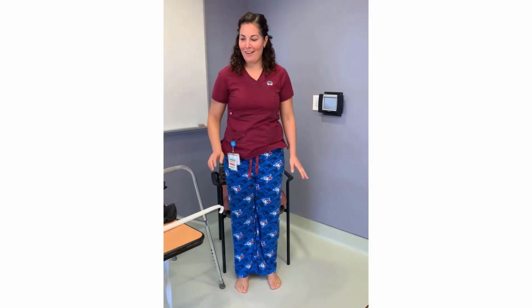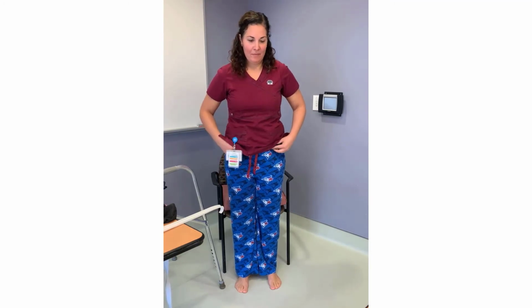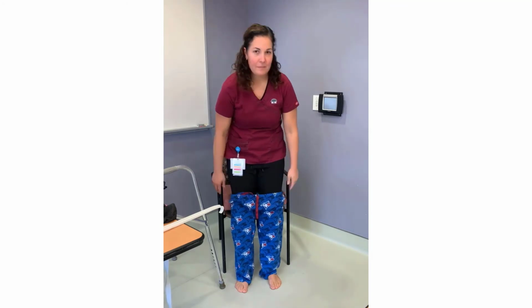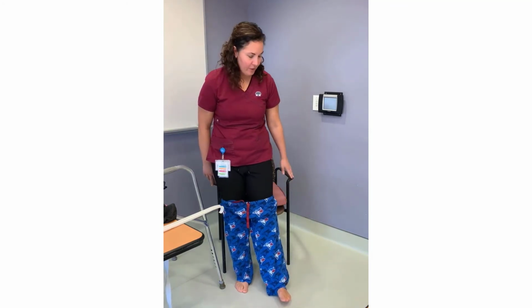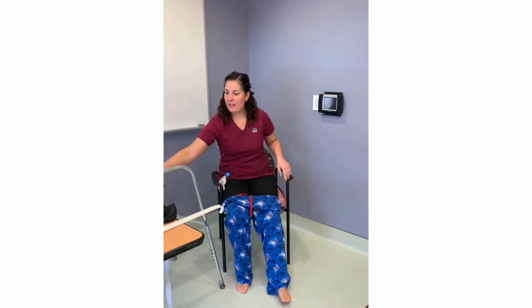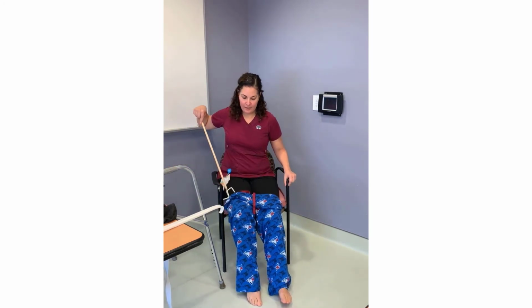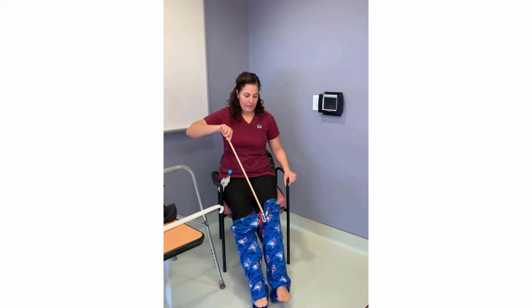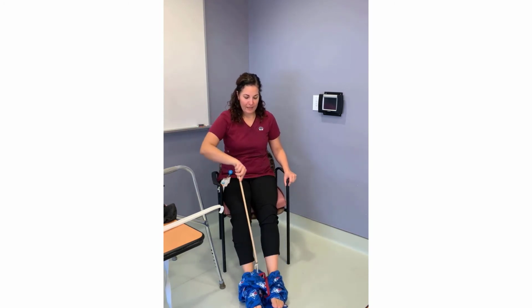To take my pants off, push them down to about your thighs, bring your affected leg out, reach back and feel the chair behind your knees. From here, I can use the dressing stick to push my pants off.